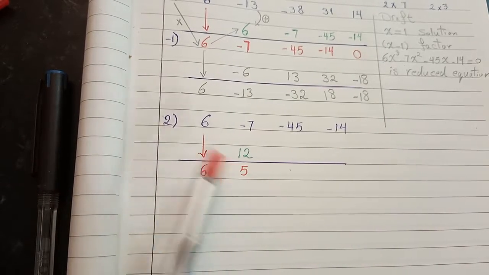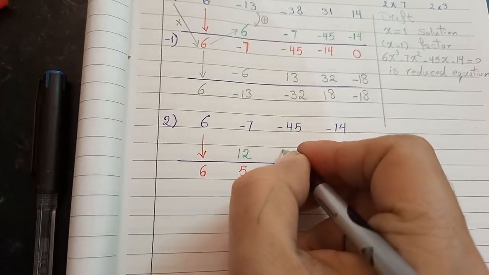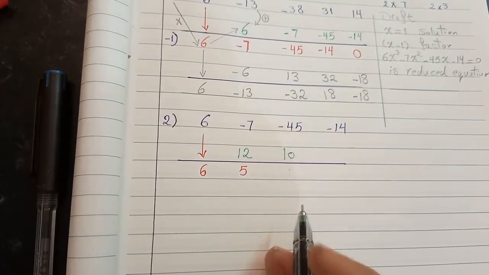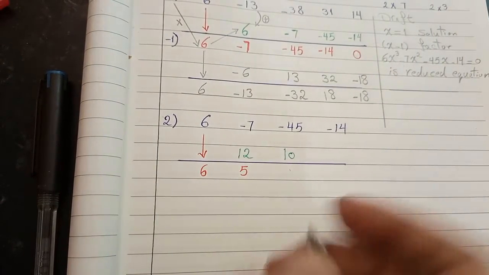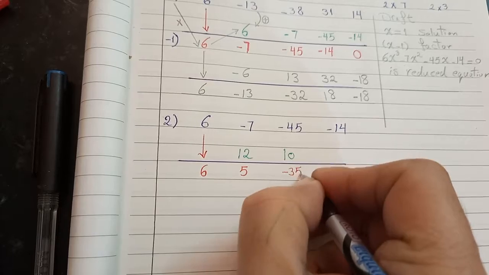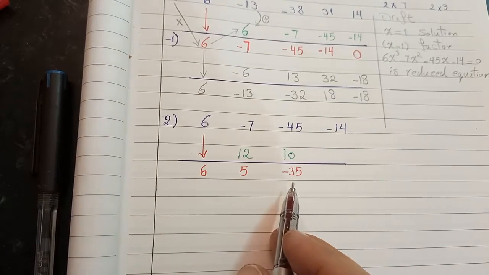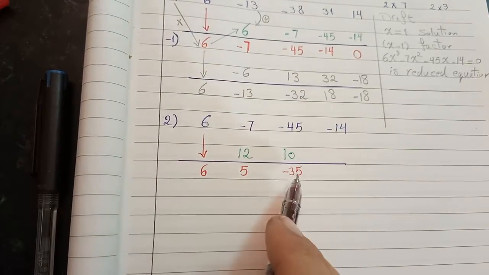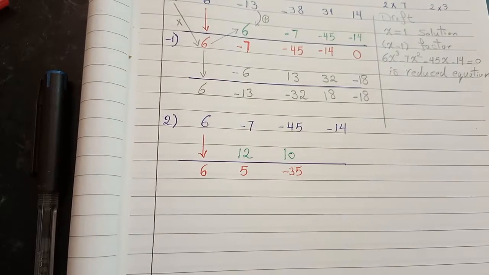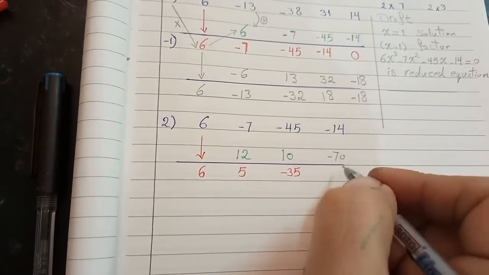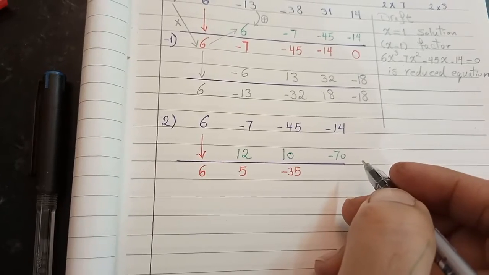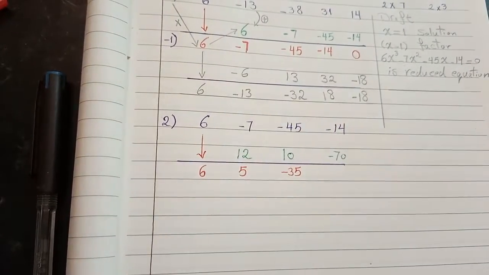Then you multiply 5 times 2 is 10. You write the answer here. Then you add up plus down will be negative 35. Then you multiply 2 times negative 35 will be negative 70. So you write down here. You add up plus down, you will get negative 84. So again, not a solution.